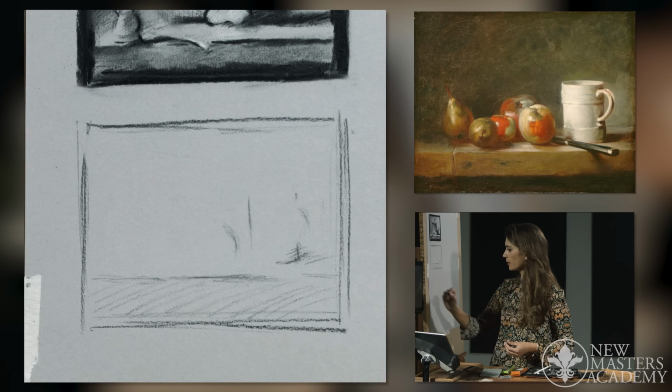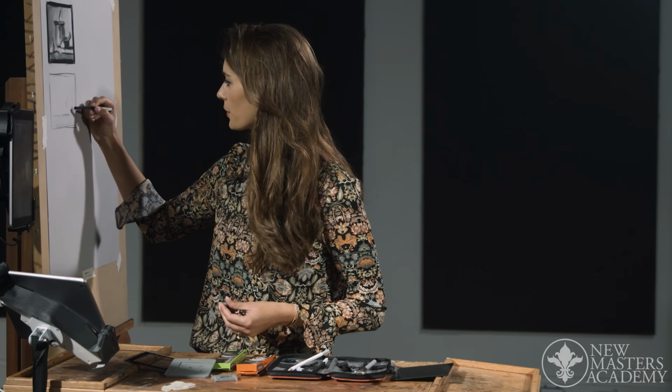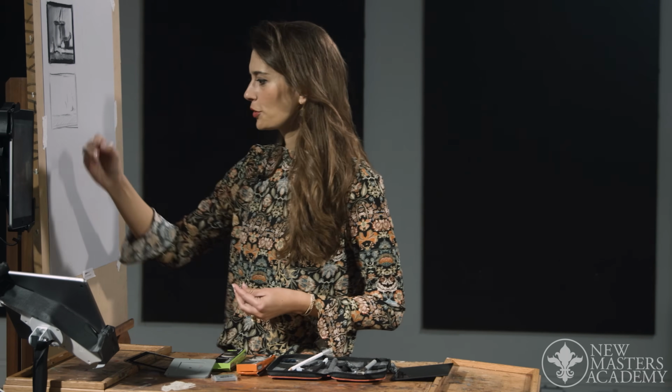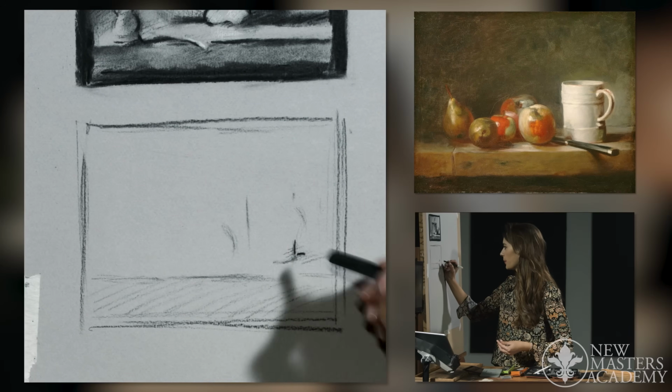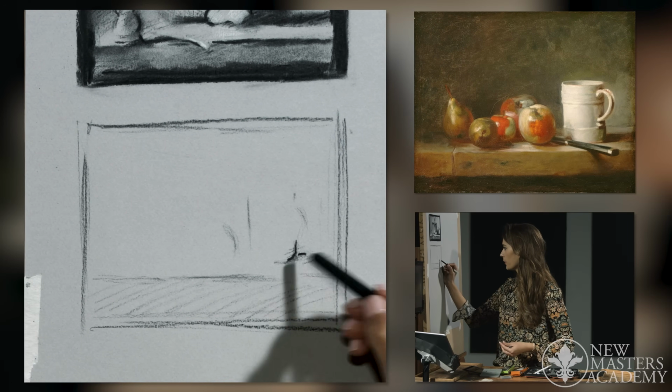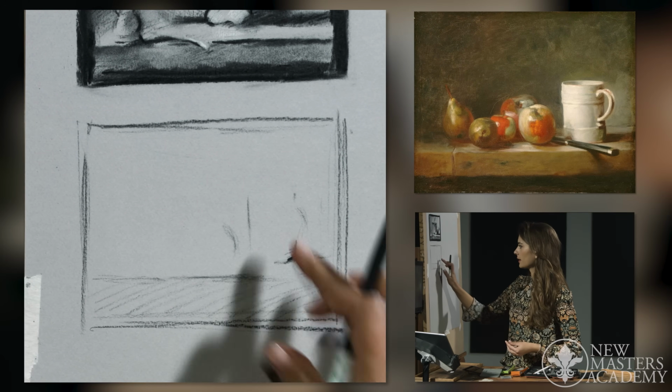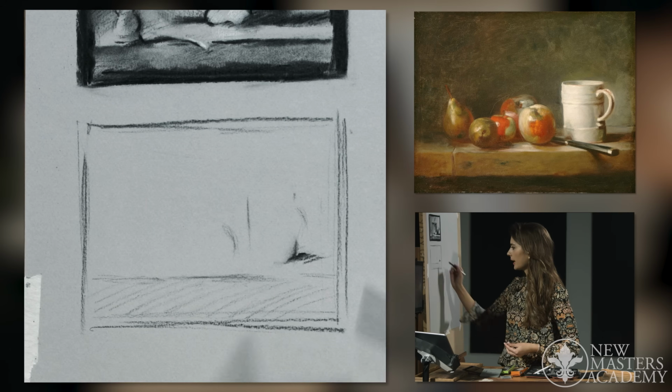Cast shadow, again bleeding into the edge of the mug. Look, this is a white mug. And what typically a beginner would do is just have a sharp edge and then the bottom of the mug and then a shadow. And then make this far too light in terms of value.